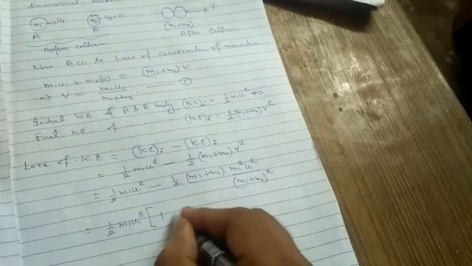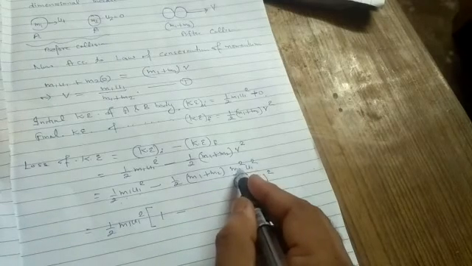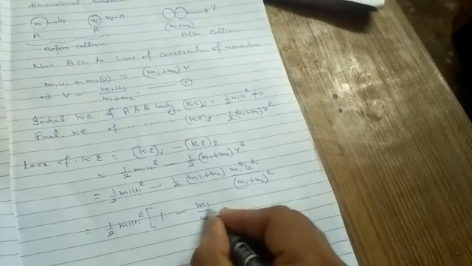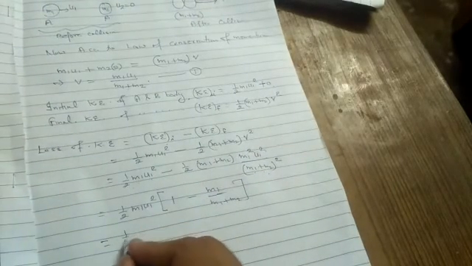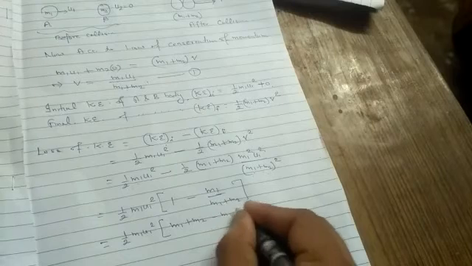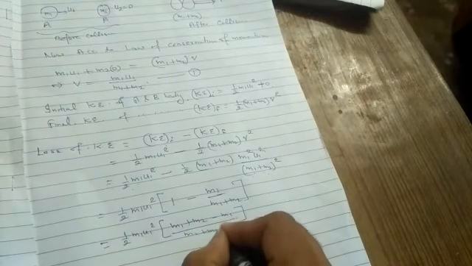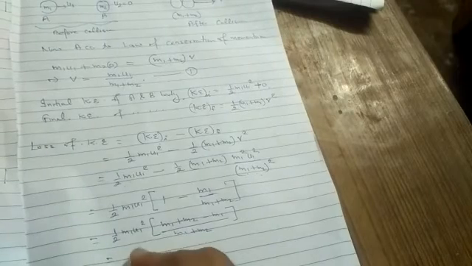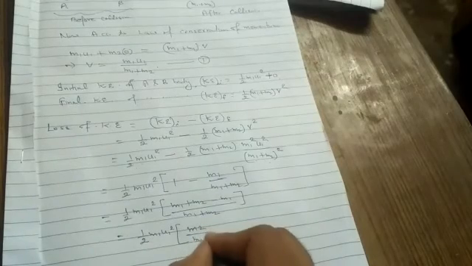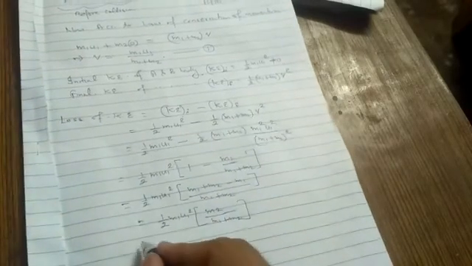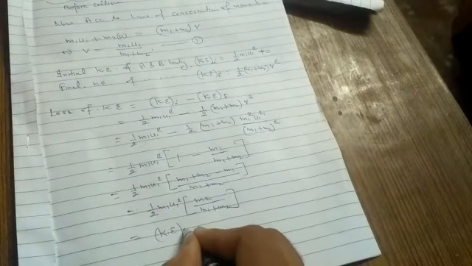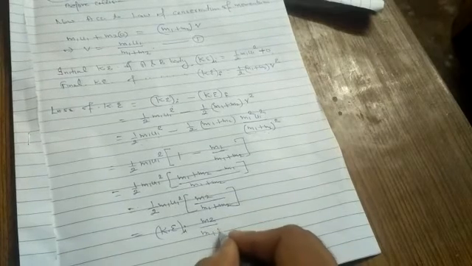So here we get 1 minus m1 upon m1 plus m2, which can be further written as half m1 u1 square times, taking the LCM, (m1 plus m2 minus m1) upon (m1 plus m2). Simplifying, it equals half m1 u1 square times m2 upon m1 plus m2, which is the initial kinetic energy times m2 upon m1 plus m2.